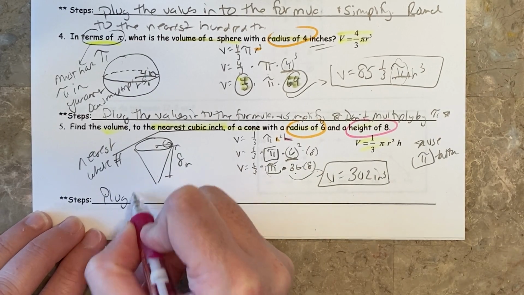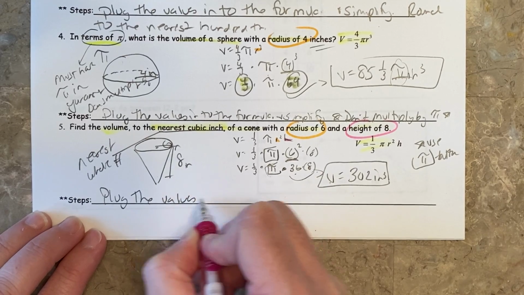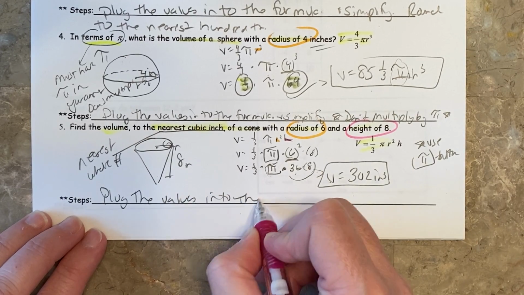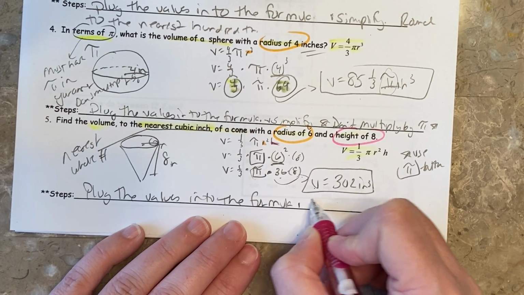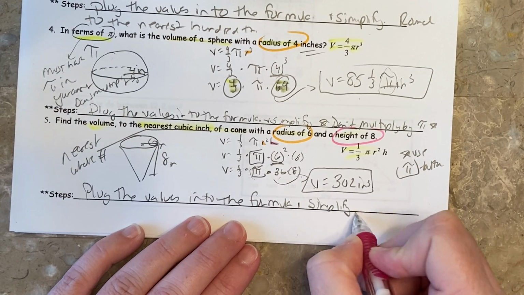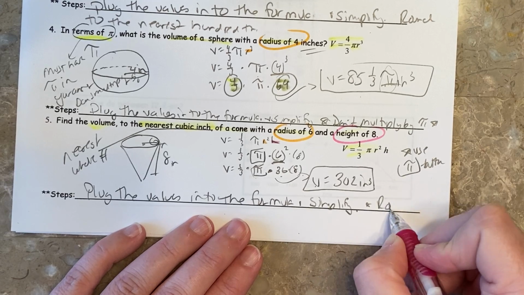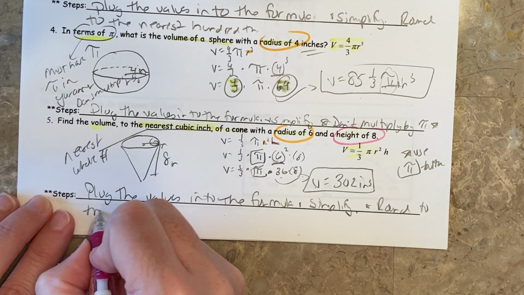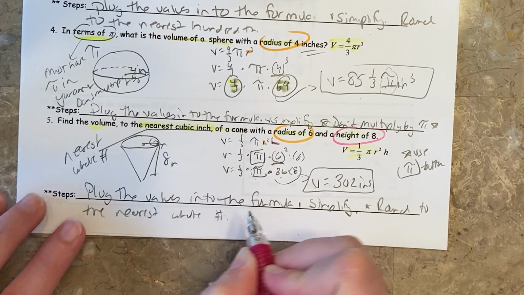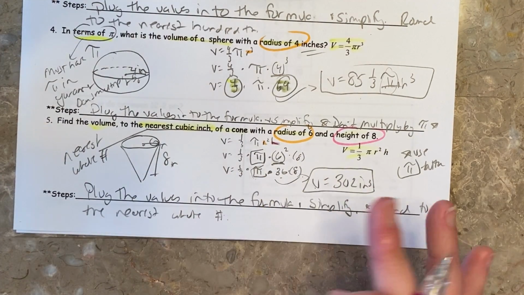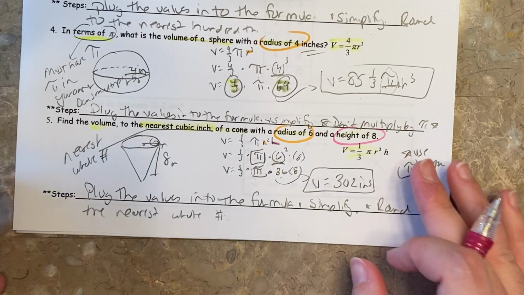All right, steps for this one. Again, similar to the last two. Plug the values into the formula and simplify. And for this one, the extra little thing I'm going to write is round to the nearest whole number. So 3 different shapes, but all had something a little bit different to do with them.